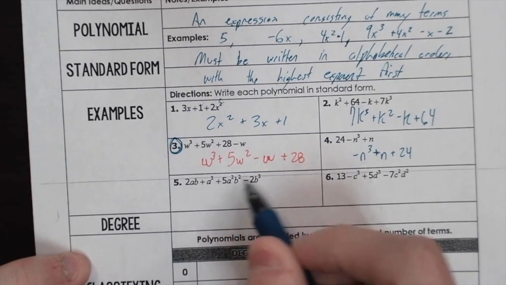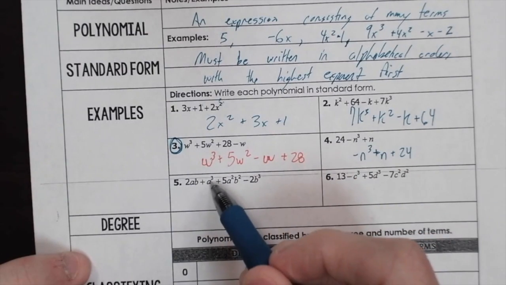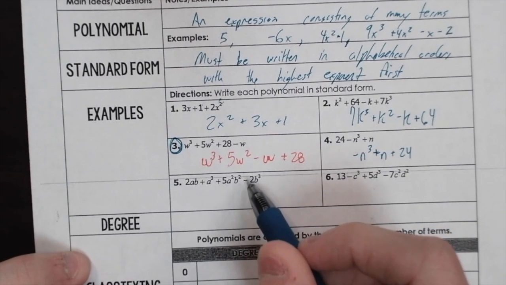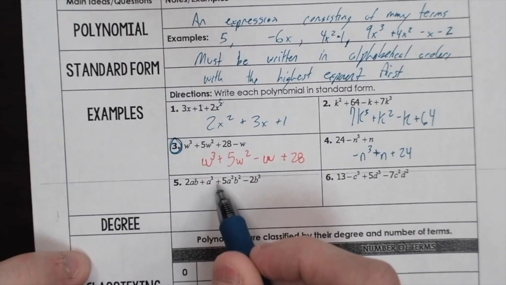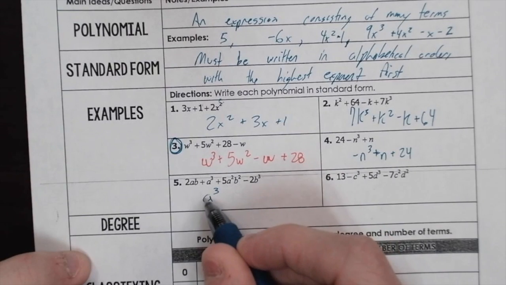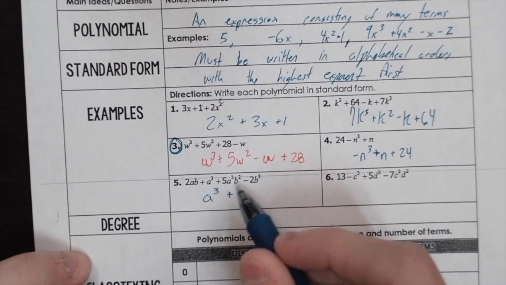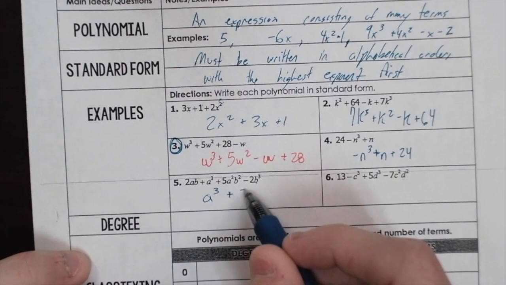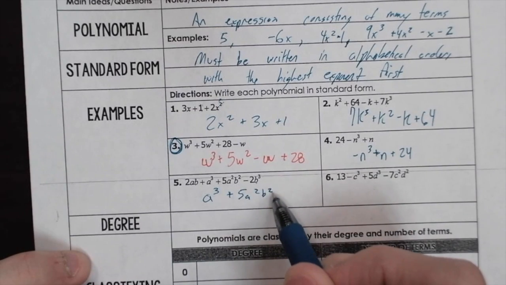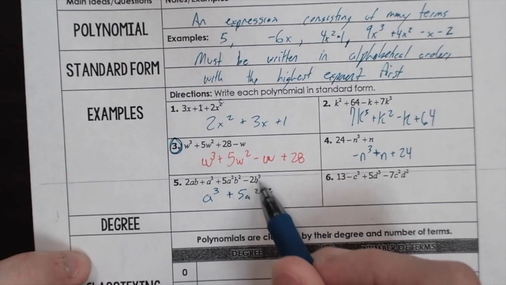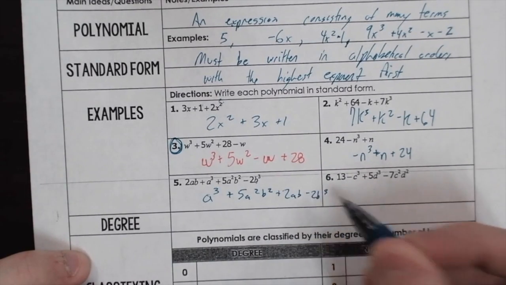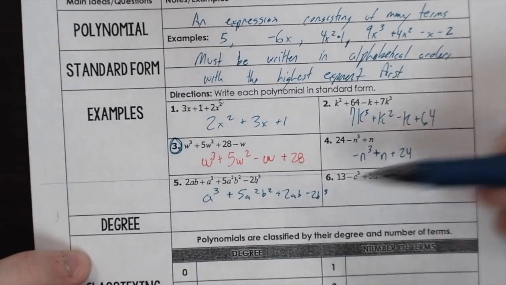Okay, you might think right off the bat, well, I mean, we know alphabetical order, a cubed, and then we do highest exponent, so that would be this one, right? 3 is higher than 2 and 2. But for these, there's a special kind of rule, so I'm just going to show you what that looks like. For number 5, it would be a cubed plus, instead of writing this one next, we write this one. All right, and then you might be thinking, yeah, we're going to write this one, but we actually write this one now, plus 2ab minus 2b cubed. So that is the answer for number 5.